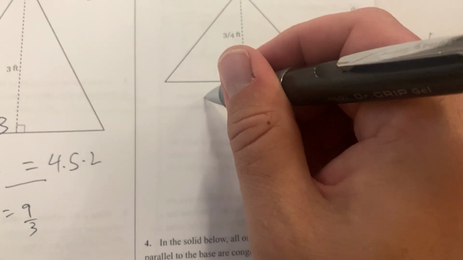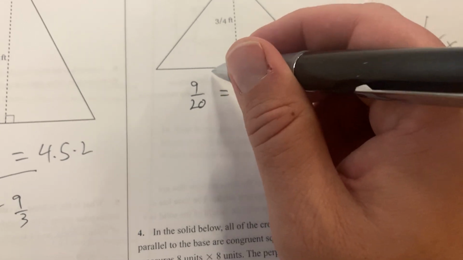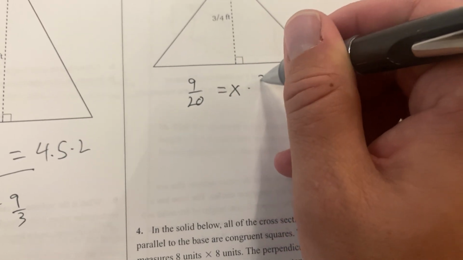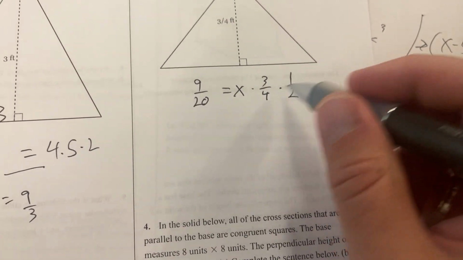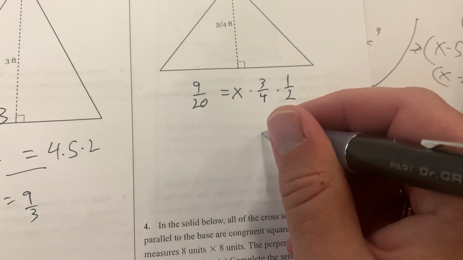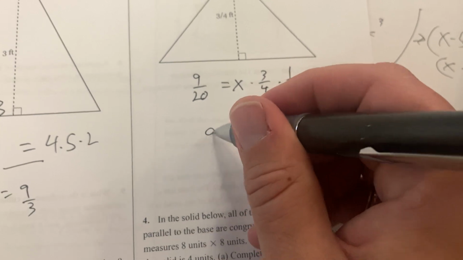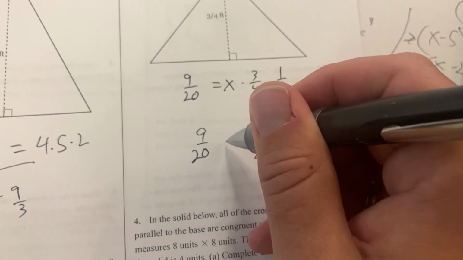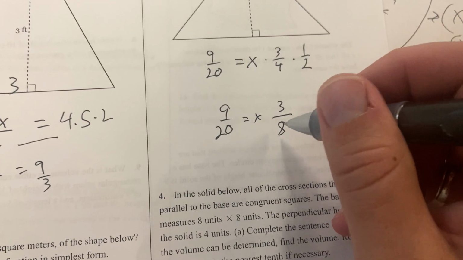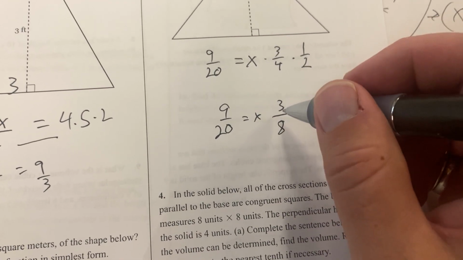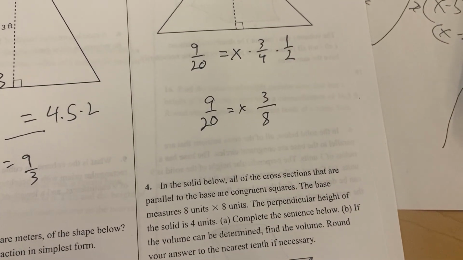On number 3, same kind of thing. We have our area. It's 9/20, and that's equal to our base, which we don't know, times our height, which we do know, times 1/2. So I'm going to go ahead and multiply these on this side. 3 times 1 is 3. 4 times 2 is 8. And I need to get this to 9/20. So I can't really do that here easily. I'm going to need to either cut this in half or double it or something to where I can get this up to 20.